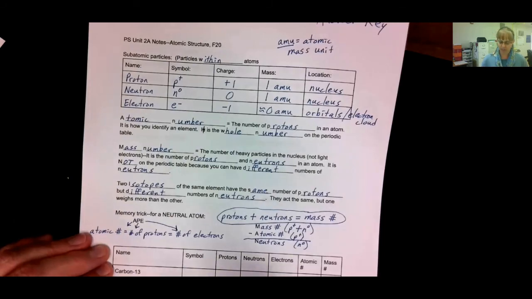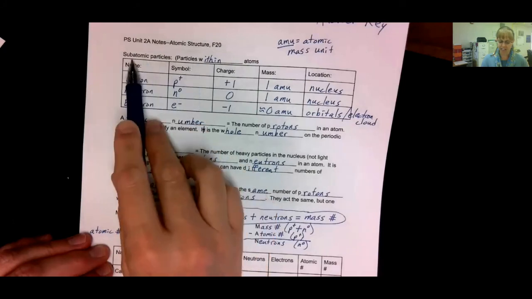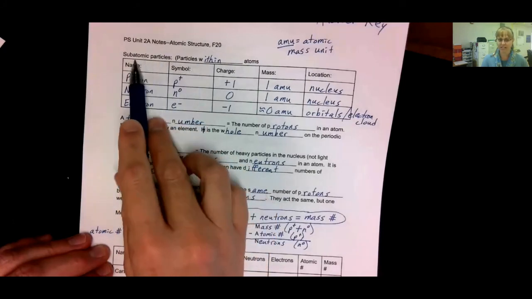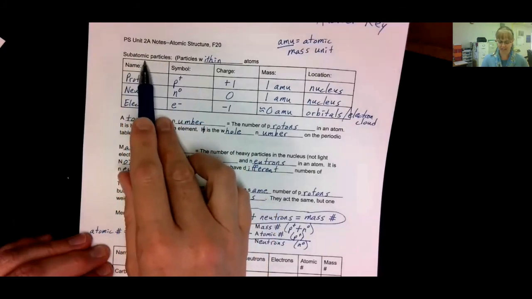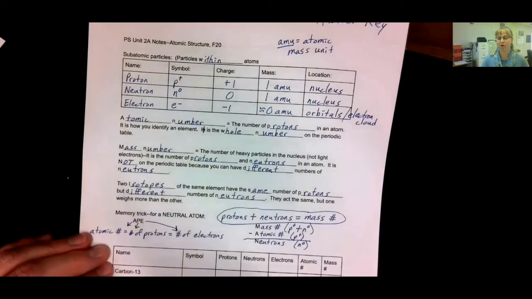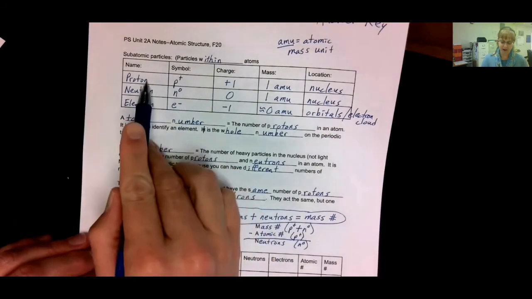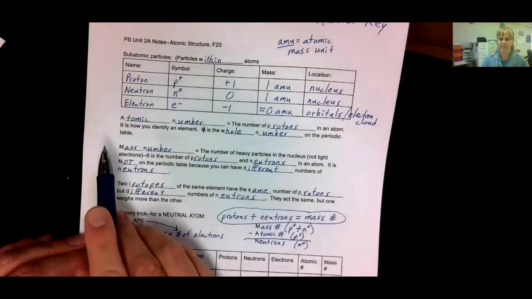So within an atom there are subatomic particles. Sub, under, atomic, so under the category of the atom, these are the particles within the atom. They are protons, neutrons, and electrons.